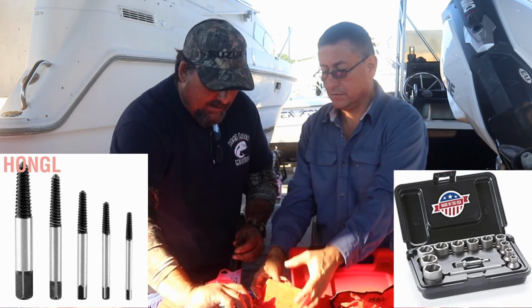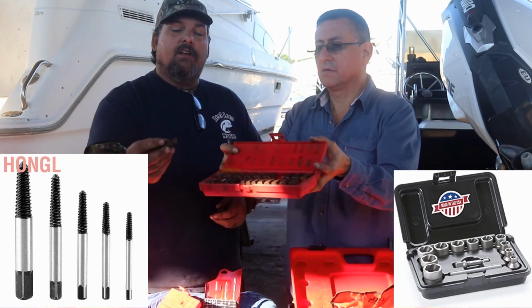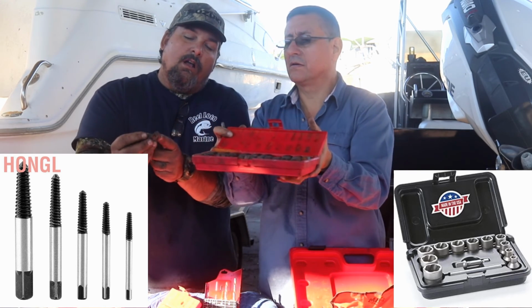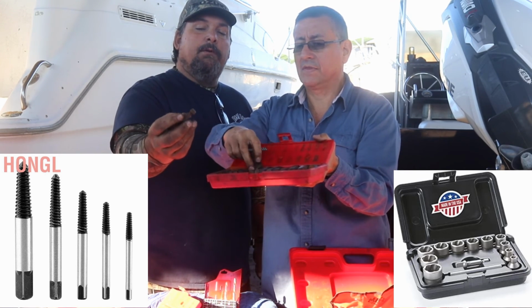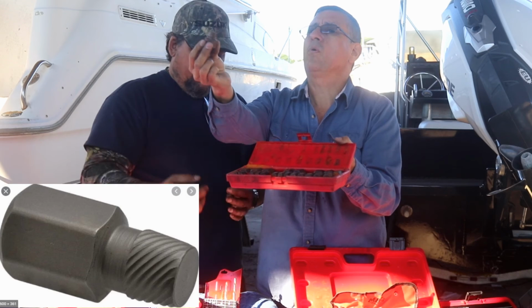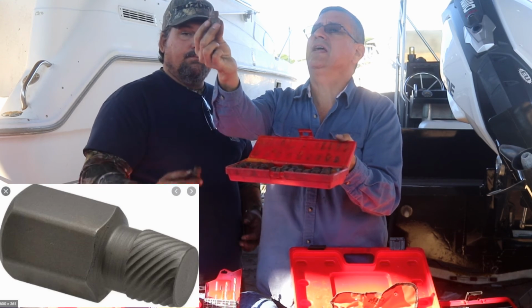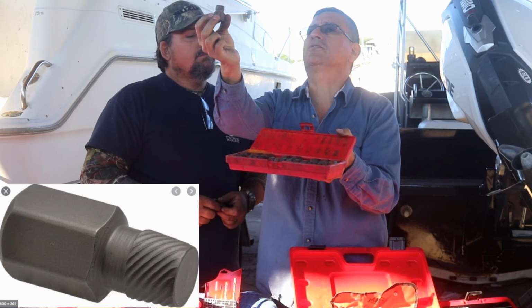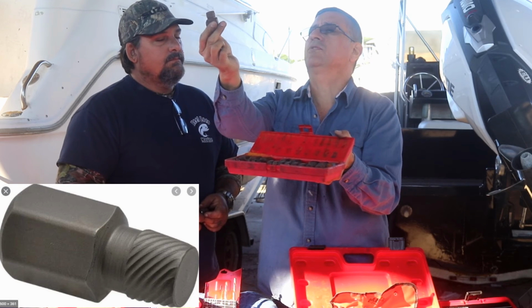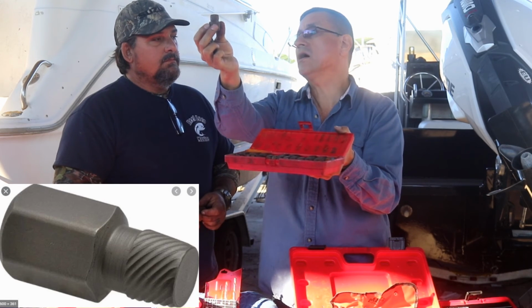So you have an idea here. This one's still stuck on here. This one was broken off in there. We drilled it, and we were able to extract it. It's still on there. But this is exactly what it looks like. Once again, the helicoid is in the opposite direction. Right. Yeah. For that reason, when you twist it counterclockwise, you remove it.